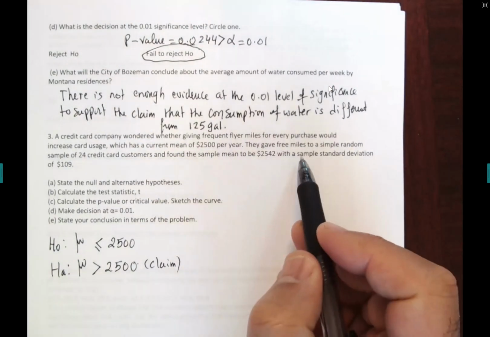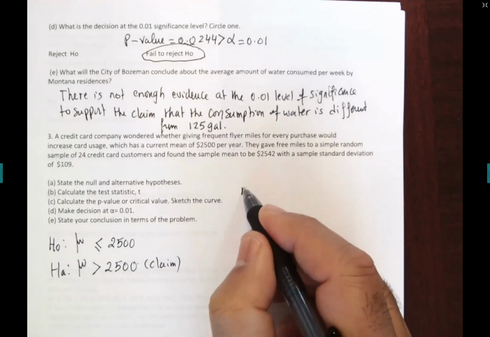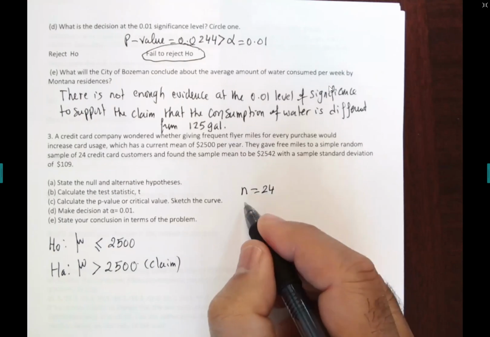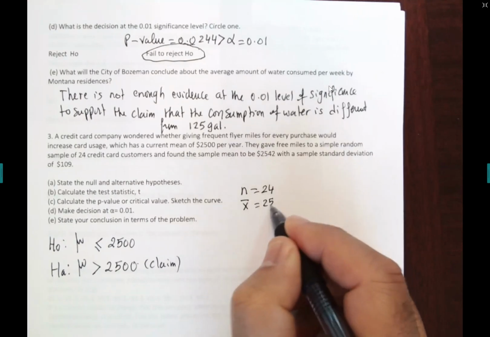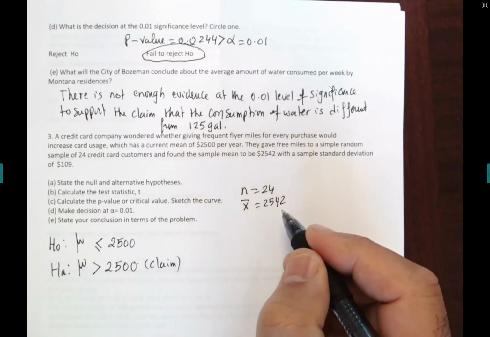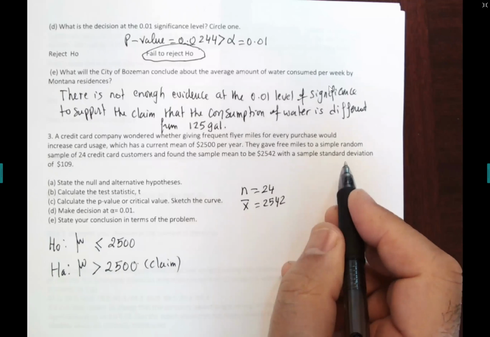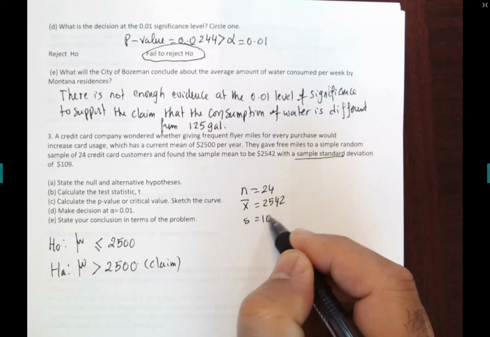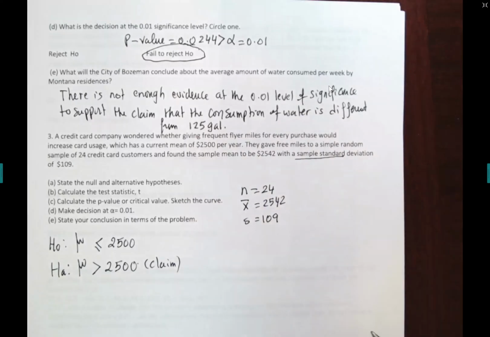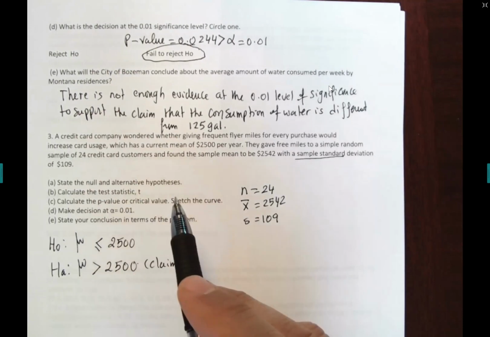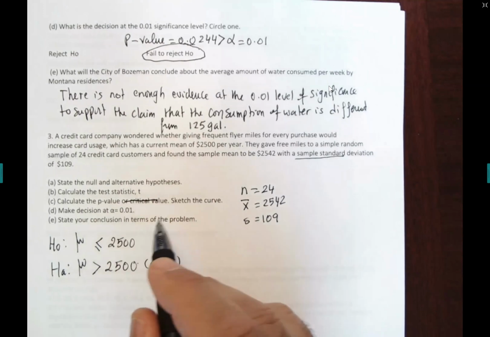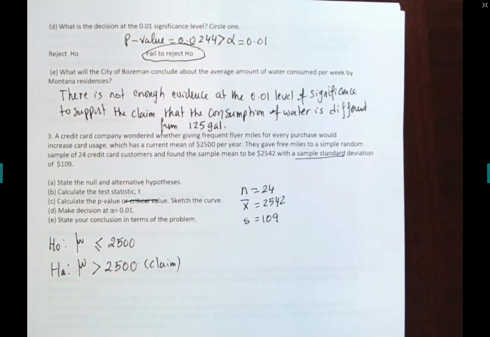What did they do? They gave free miles to a simple random sample of 24 credit card holders and found the sample mean, X bar, to be 2542. So there is an increase, but is it significant? With the sample standard deviation, you see the words sample standard deviation, guys? You cannot put sigma here, it's S of 109. Find the test statistic, find the p-value. We're not doing the critical value yet. Make a decision and state your conclusion. Okay, let's do this.